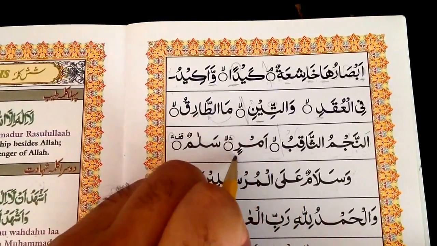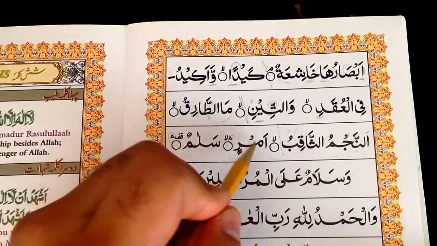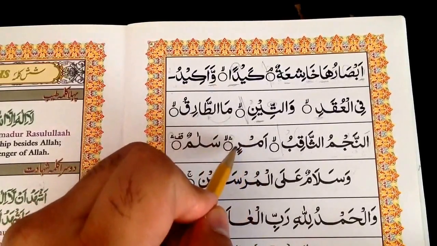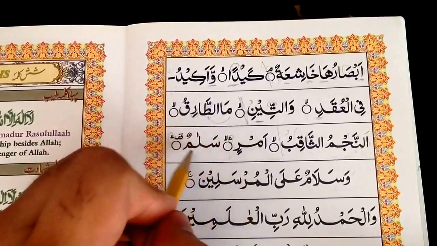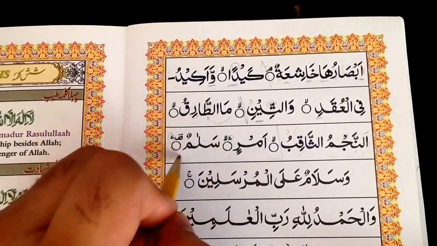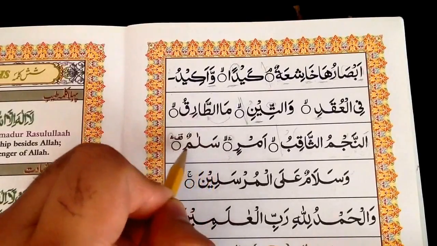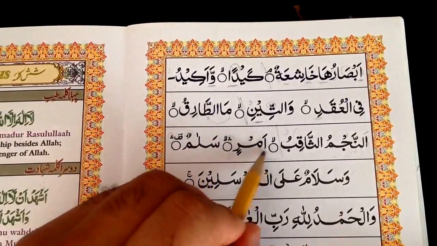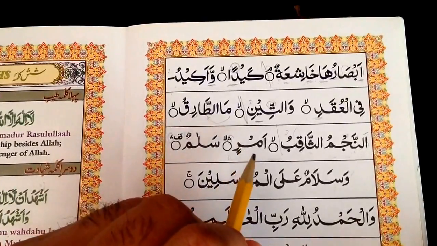Amr. So I stopped here. Amr. When you say this, make sure there's no qalqala on the meem, and give a little bit of ra at the end. Amr. Salamun. Since I stopped here, I'm not allowed to stop here, so the meem retains its tanween. Salamun. Amr. Salamun. Now let's read the other way.